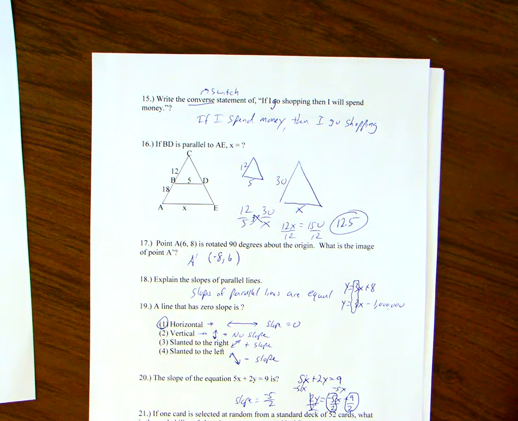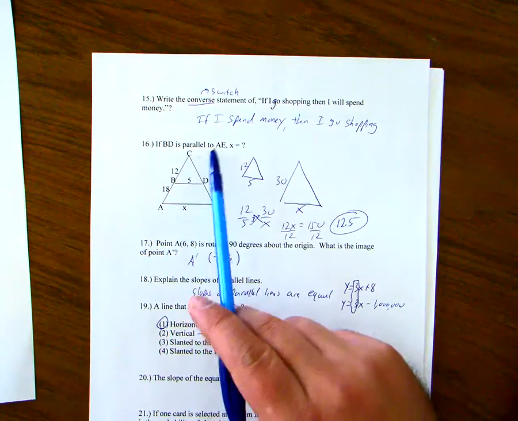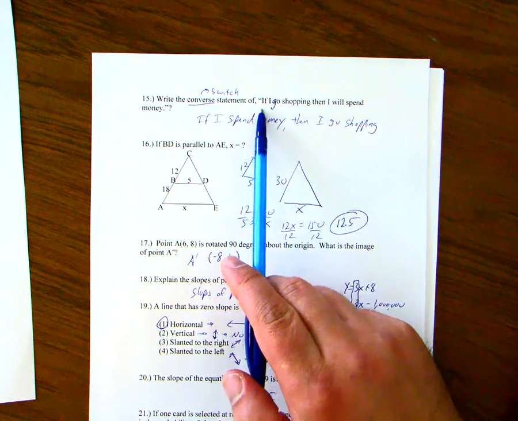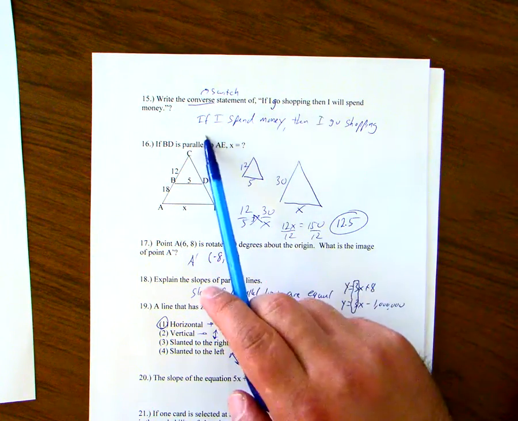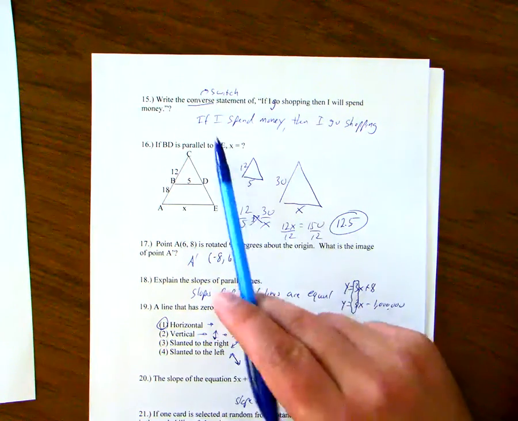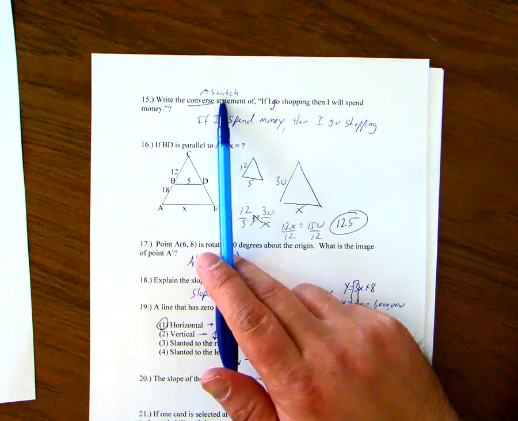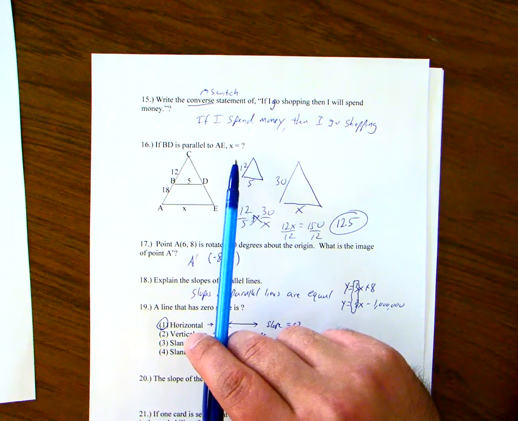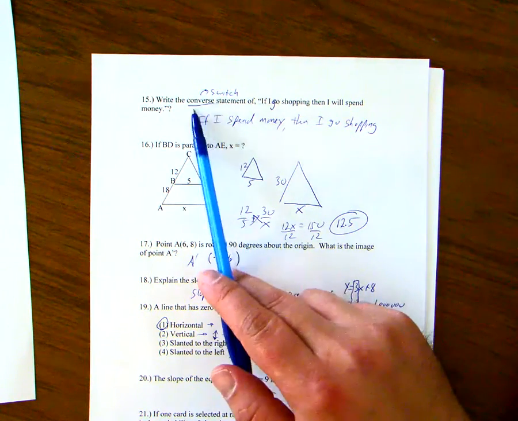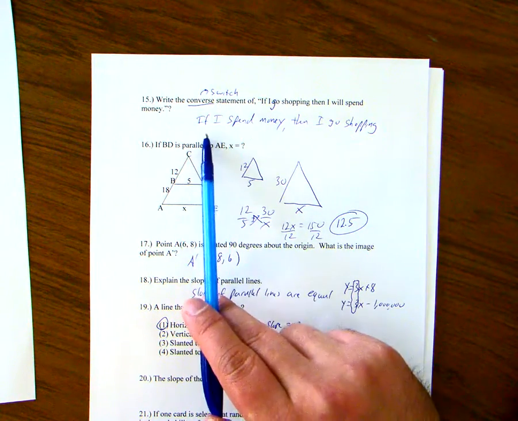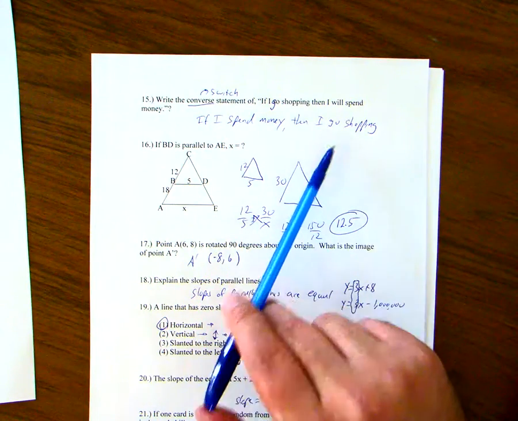All right. So 15, write the converse statement of if I go shopping, then I will spend money. Converse means just switch the statement. So unlike that other question where it was switch and negate, converse just means switch. So say if I spend money, then I go shopping.